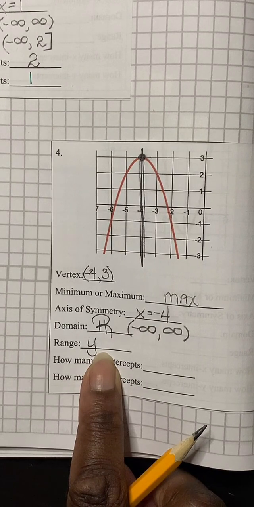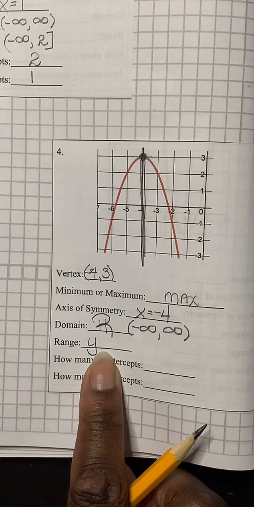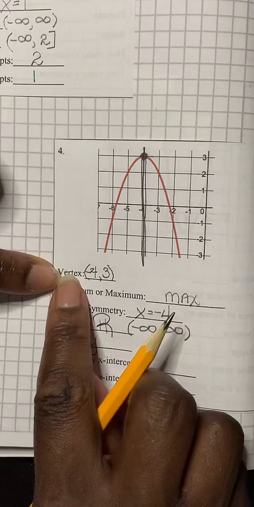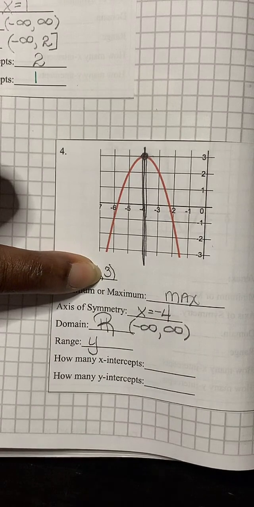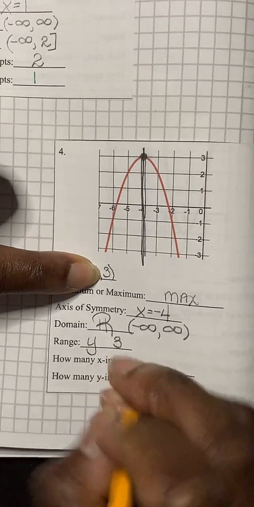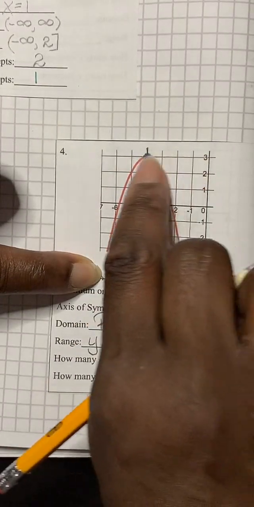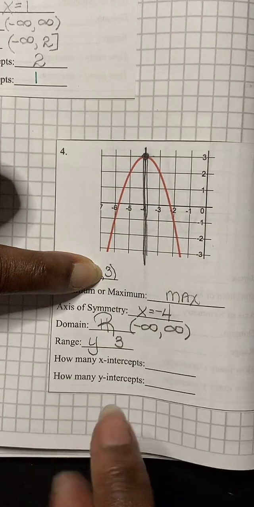Okay. So I got a couple of things. Negative infinity to 3. Range is at 3. Can you show the range in the form of the inequalities? Yes, you can. So, since I go to my vertex, this helps me out so much. I look at the y value of the vertex. That's a 3. So that means the y value of my range is going to be at 3. That's the highest point, right? It's at the 3. But it's dealing with numbers that are less than 3.